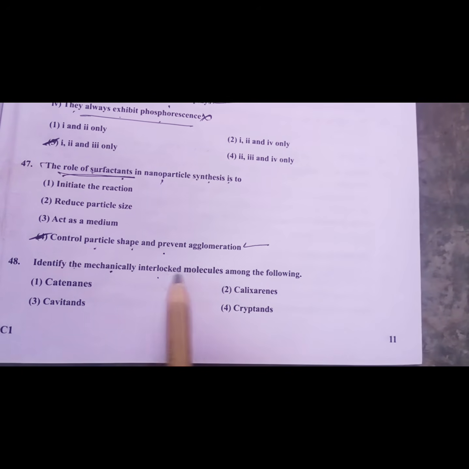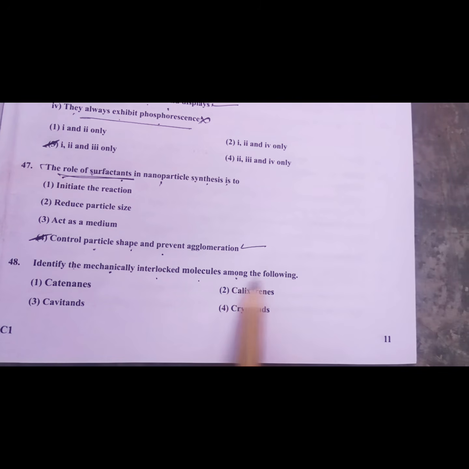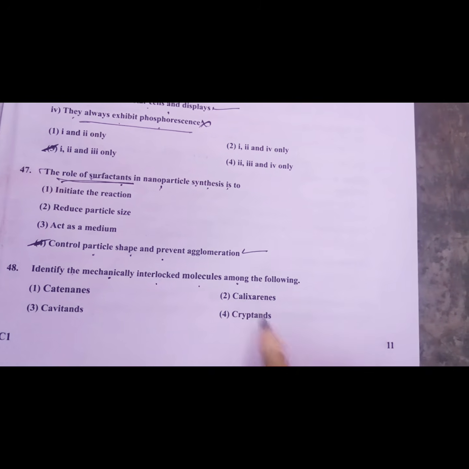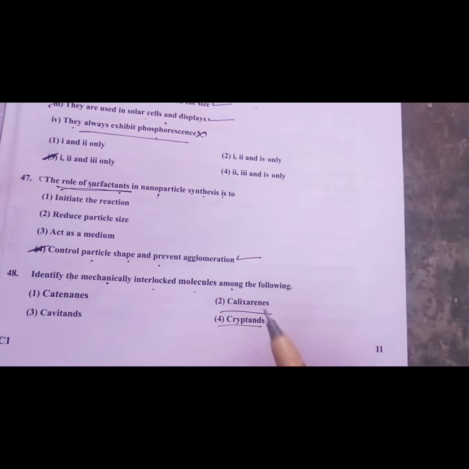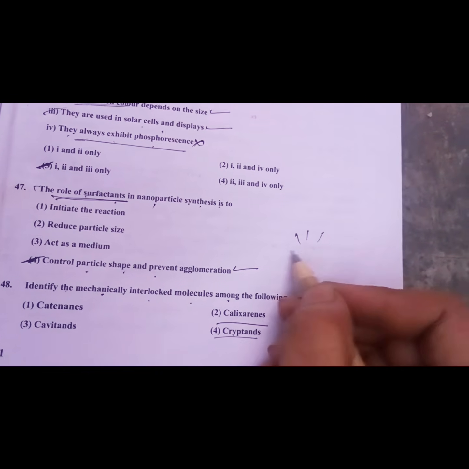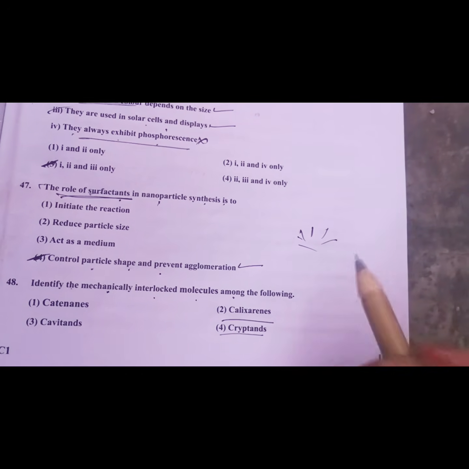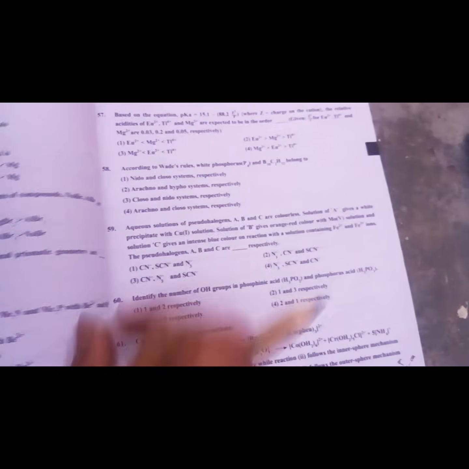Then the 48th question: identify the mechanically interlocked molecules among the following. Here calixarenes and cryptands are molecules that trap gas molecules. So for 48, the first one will be the correct answer, I think.